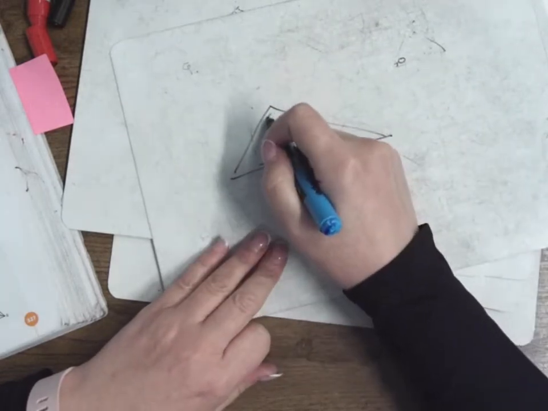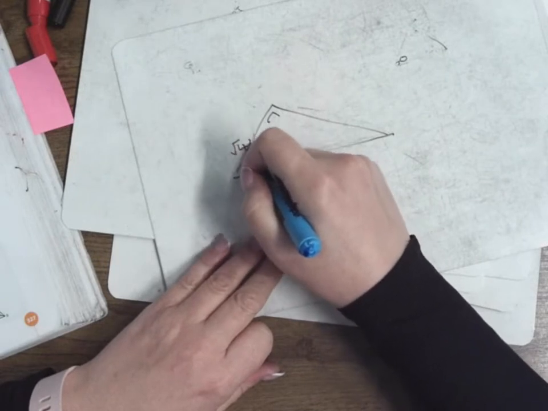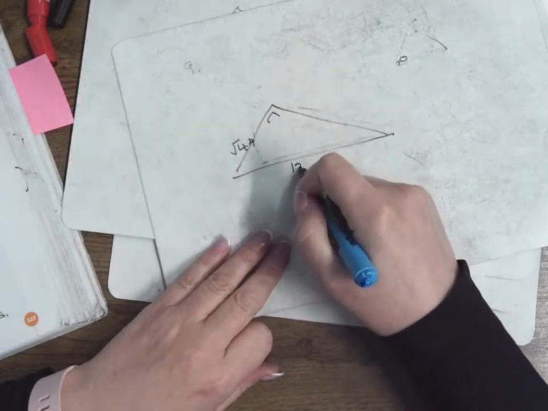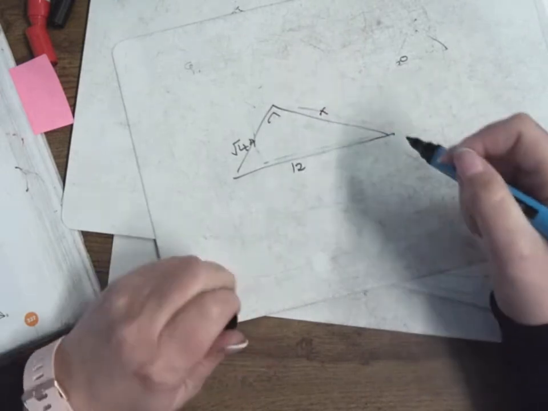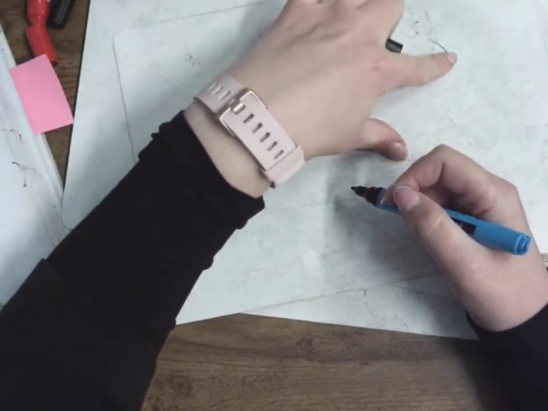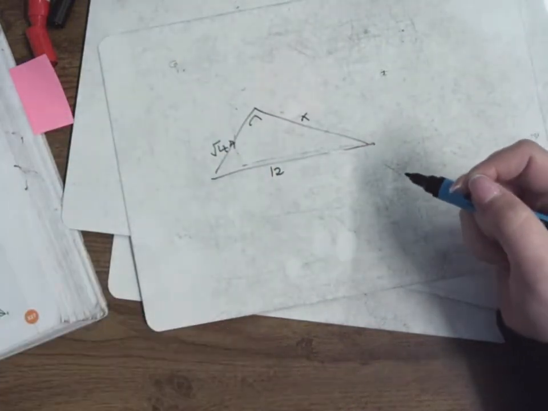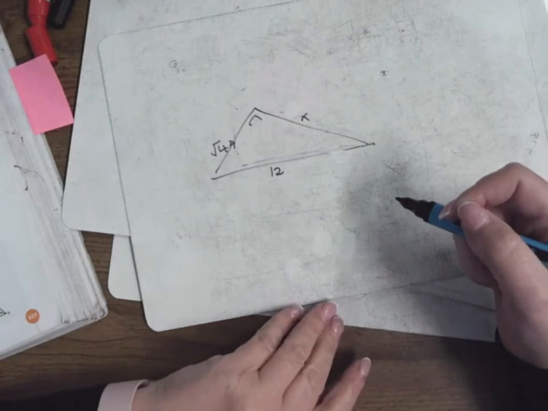They tell me that's a right angle. They tell me this is root 44. They tell me this is 12. And they tell me this is x. I'm not going to draw the other triangle for a minute. It's a right angle triangle. I know two sides. How do I get the third side? We've just done trigonometry, so what do we use?